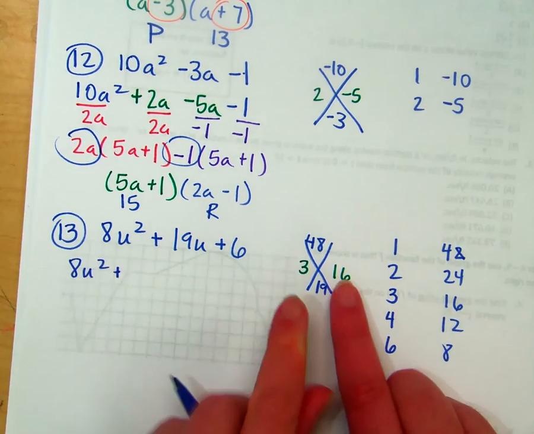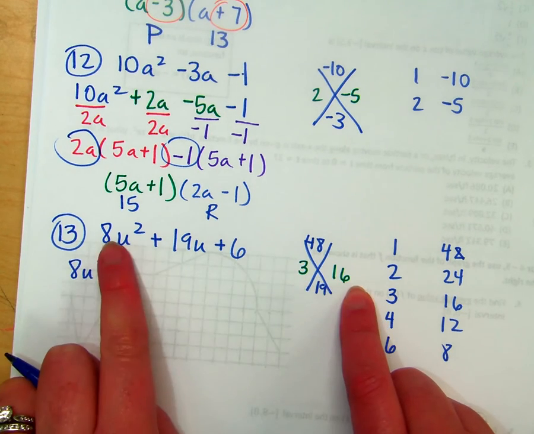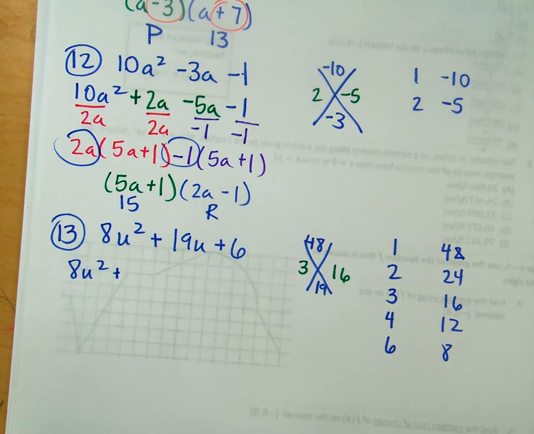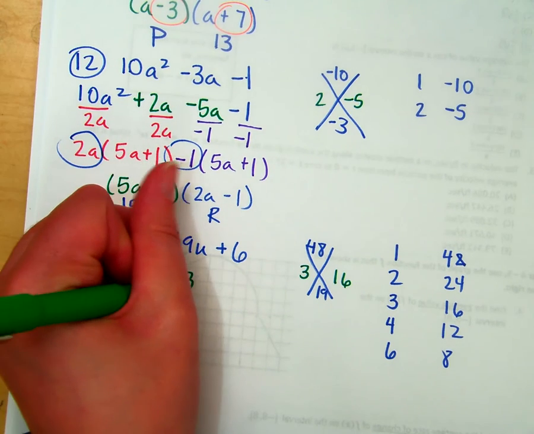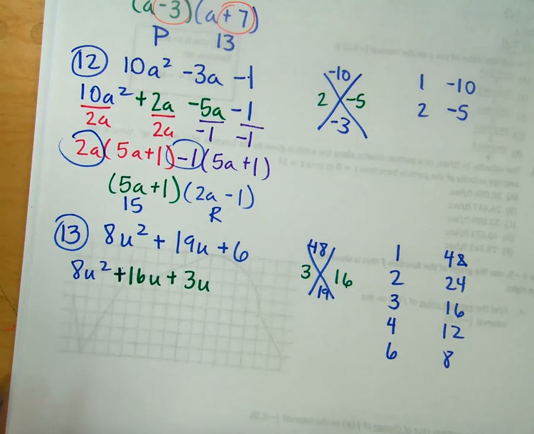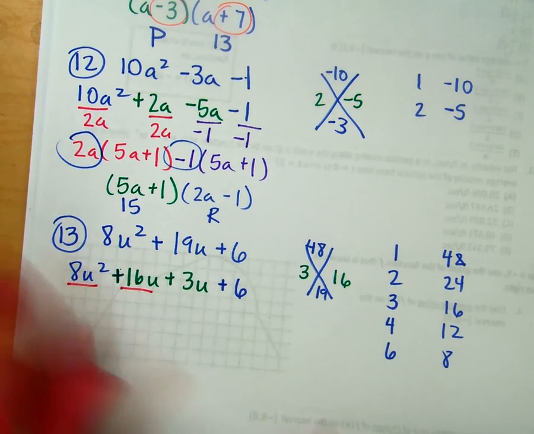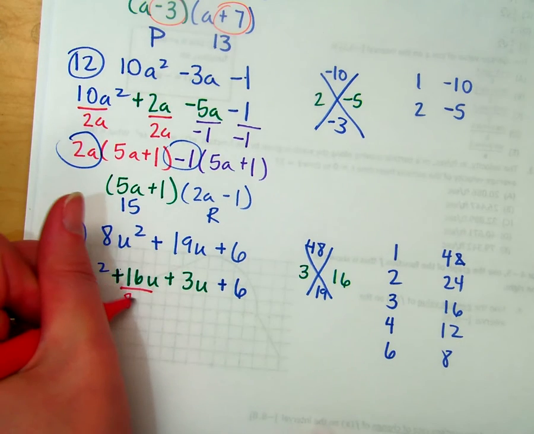I think in this one I'm actually going to switch the 16 and the 3 because 16 and 8 have common factors and 6 and 3 have common factors. So I'm going to put the 16 first and the 3 last. You have the ability to switch things around if you think they're going to be easier the other way.